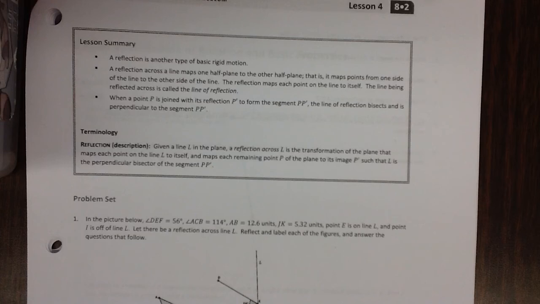You can make a line between an original point P and P prime to form a segment, and then that line bisects the line of reflection. So bisect just means it cuts it in half. So the distance from P to P prime is cut in half by the line of reflection.